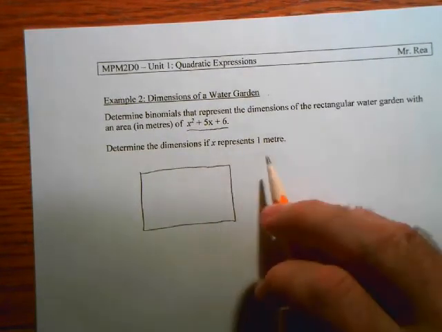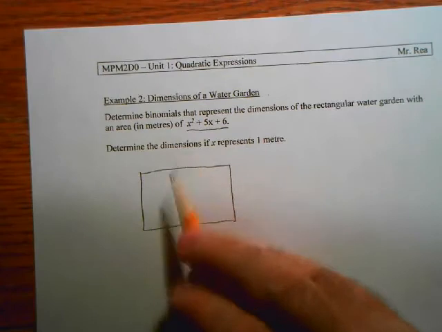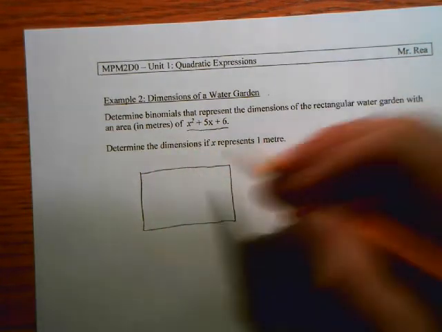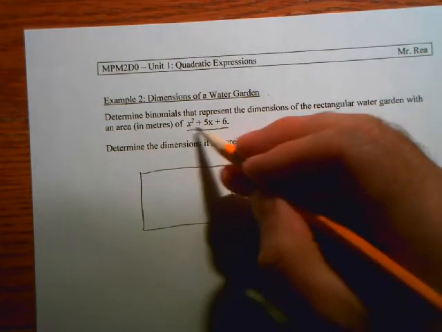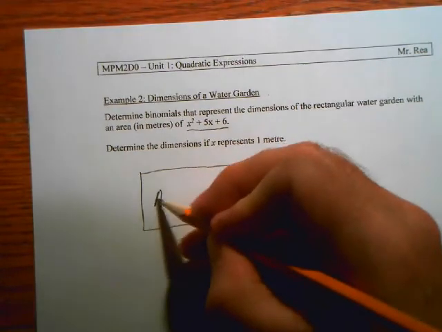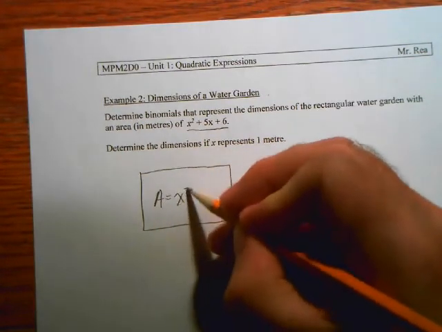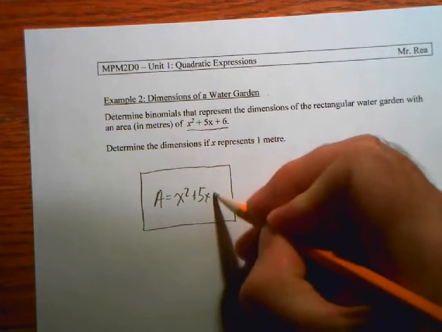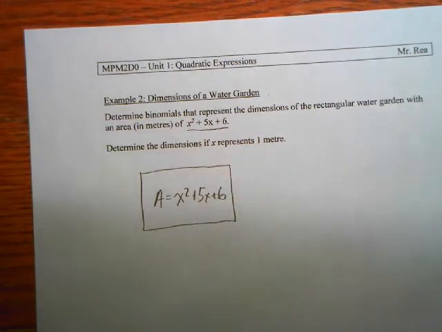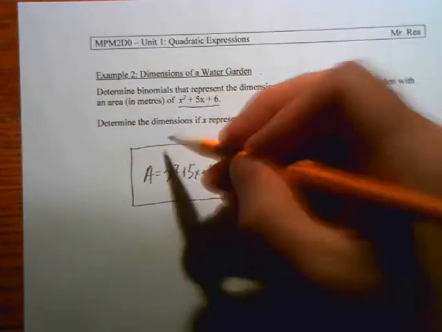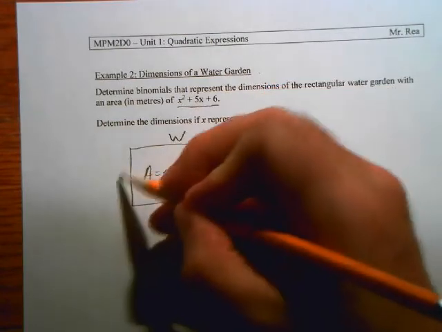So what have they told us about this? They've said that the area of this rectangular garden is represented by this. So inside, I'm going to put area equals x squared plus 5x plus 6. Okay, and there's a width and a length.